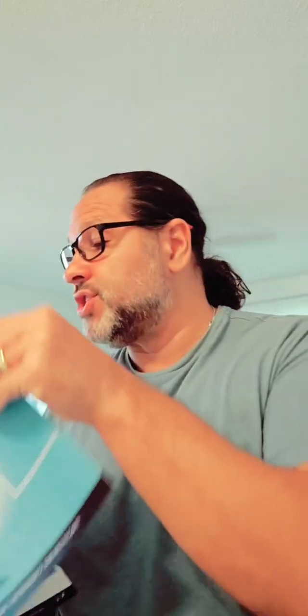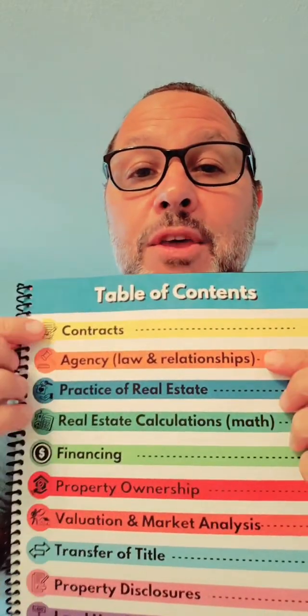And I'm like, oh my gosh, I gotta teach them something new. I need to figure out the best way to teach my students. And this cheat sheet is awesome. In fact, I want to show you some of the things about this real estate cheat sheet and how it will help you.